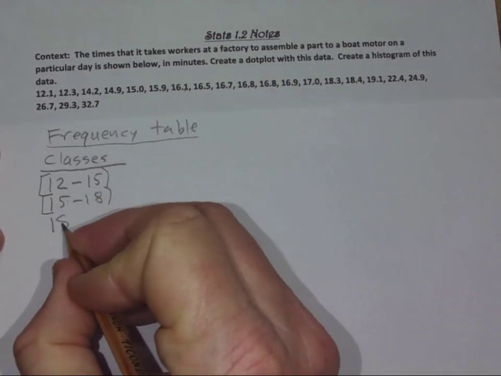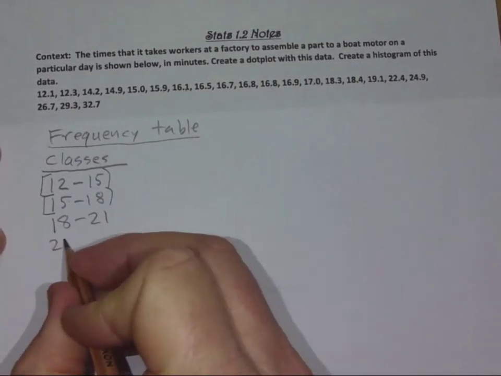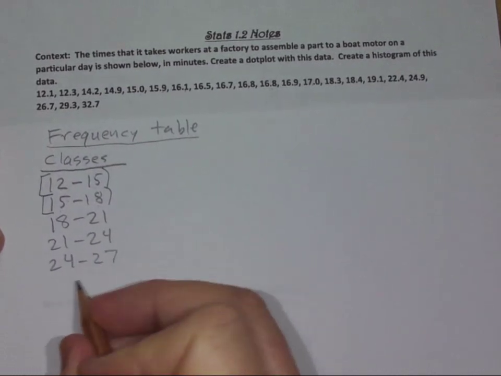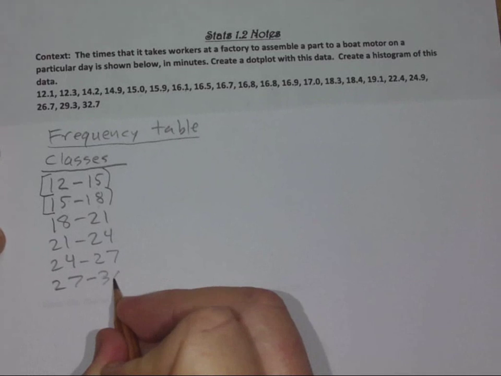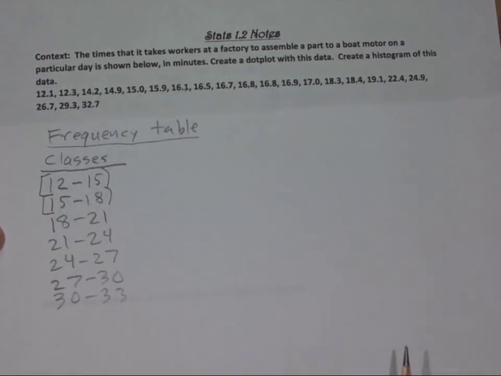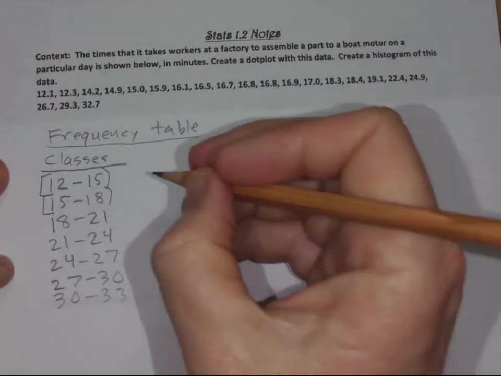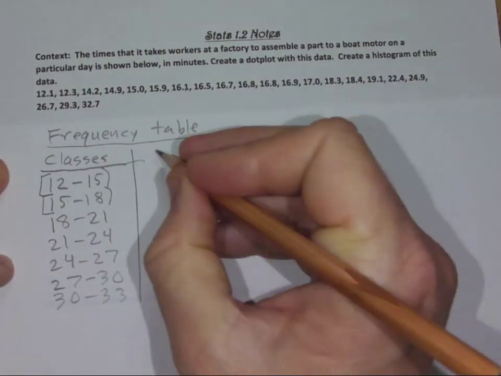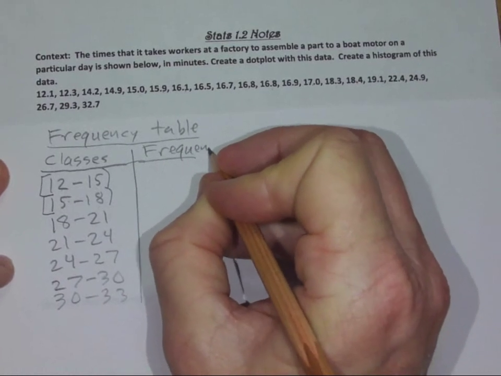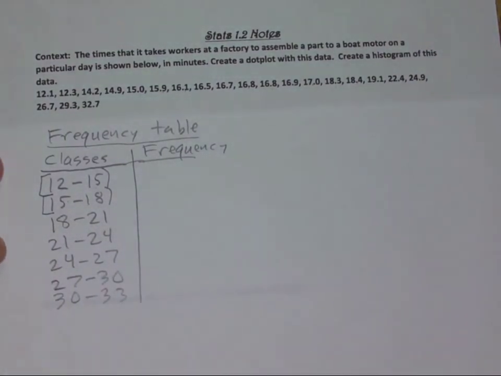And so the next class, 18 to 21, and then the next one, 21 to 24, and then 24 to 27. And I keep making classes until I capture all of the data, which will go to 32.7. So there we go. And so we've got ourselves 7 classes, and that's a good number of classes. Now what we'll do is create tally marks that we call frequency. And it certainly helps that this data has been put in order.